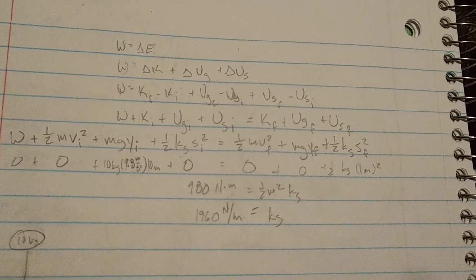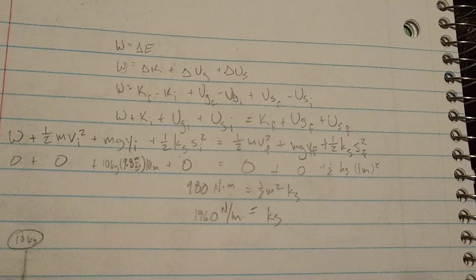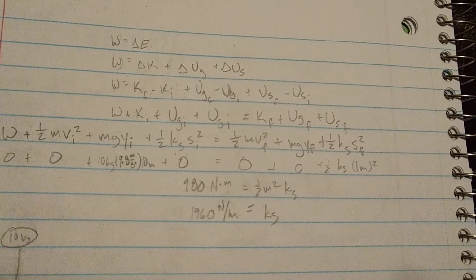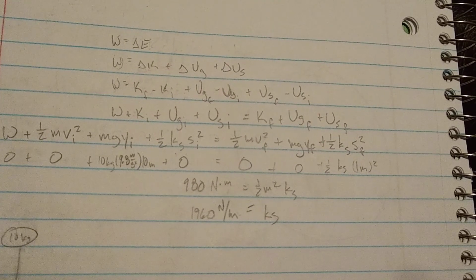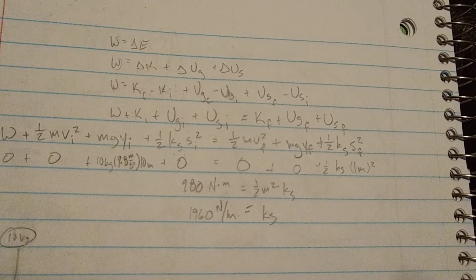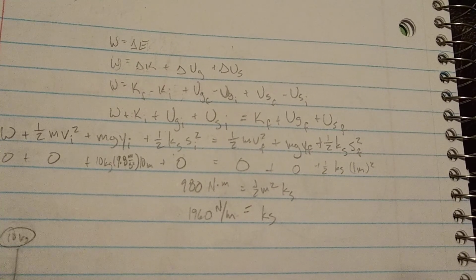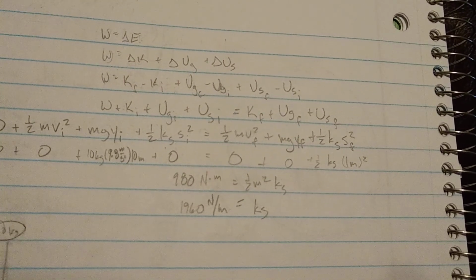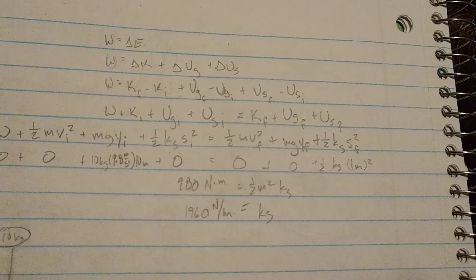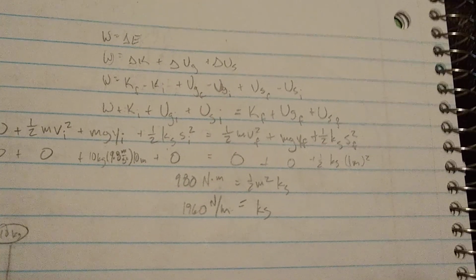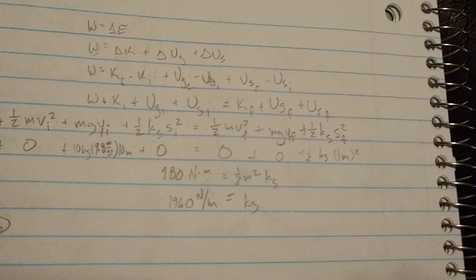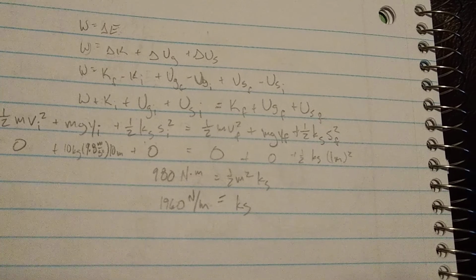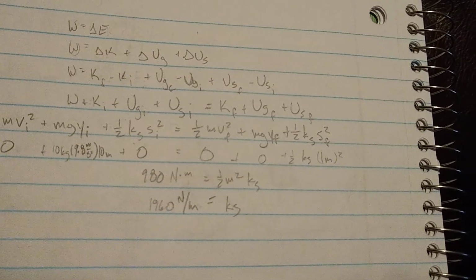The initial potential gravitational energy is like 980 joules. And the initial spring, because it's not stretched, it goes to 0. The final velocity is 0 because it stops as it reaches the surface of the earth. The ball does, that is.